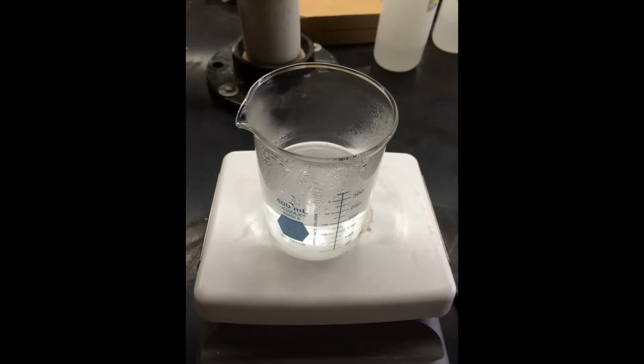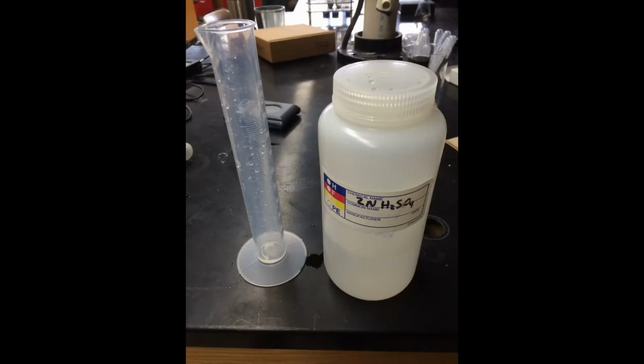Next, start the hot plate to bring 200 milliliters of water to a gentle boil in a 400 milliliter glass beaker. Cover the beaker with aluminum foil if you feel the beaker might boil over. While the water heats up to a boil, add 20 milliliters of sulfuric acid solution to all of the labeled 50 milliliter Falcon tubes, including the blank.